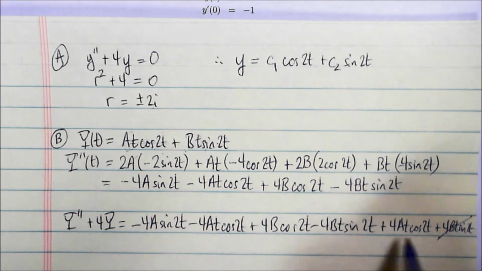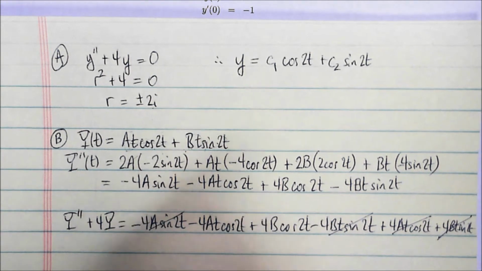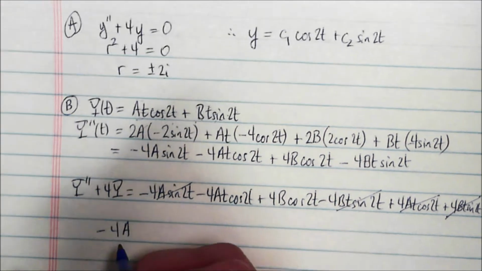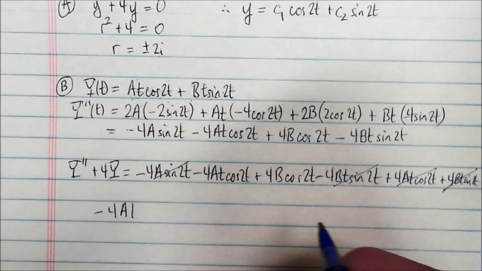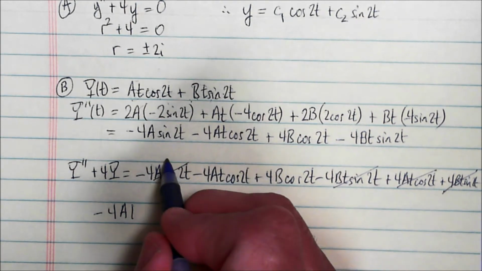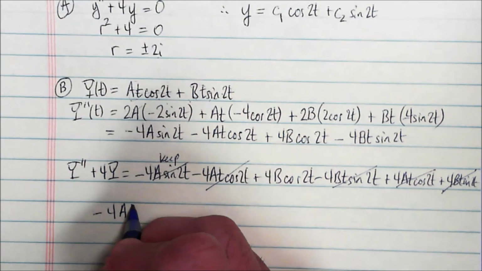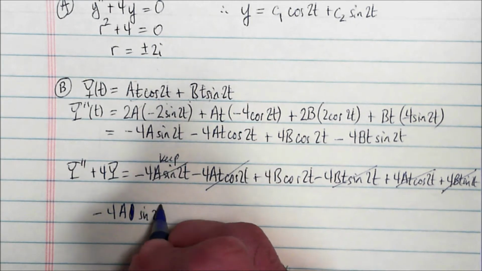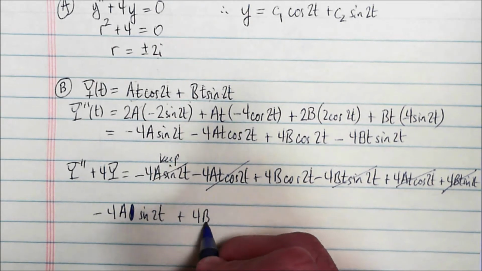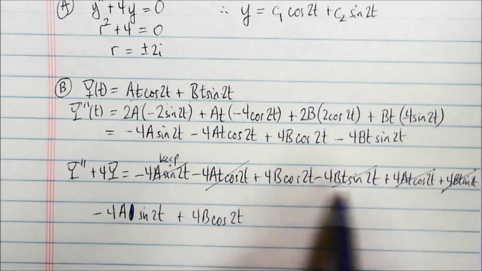Okay, now as expected, these cancel, and also these cancel. So that leaves me with negative 4a t, sorry, I canceled the wrong thing. This one stays, this one cancels, so this I keep. So negative 4a sine 2t plus 4b cosine 2t, and everything else cancels.